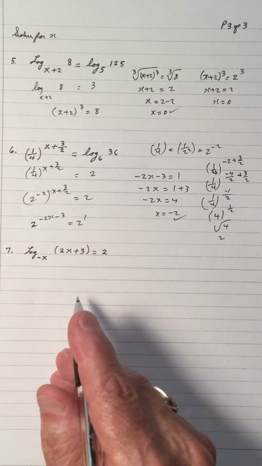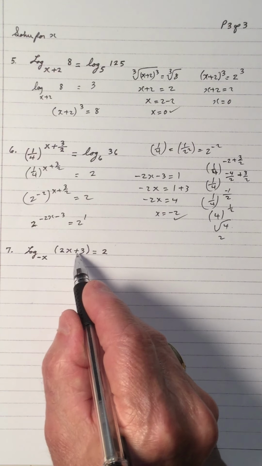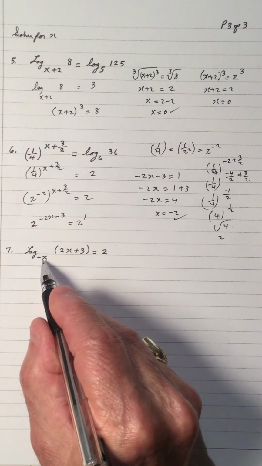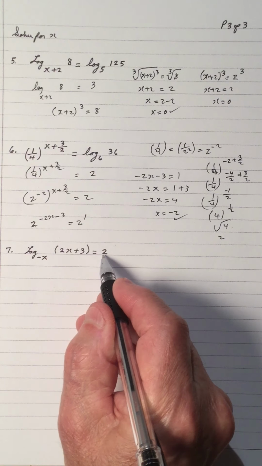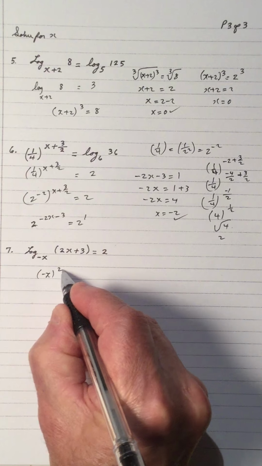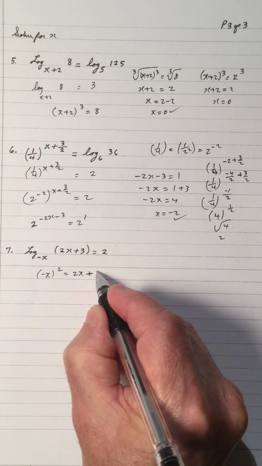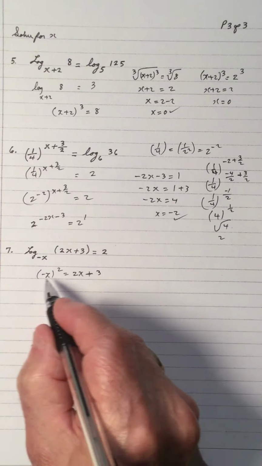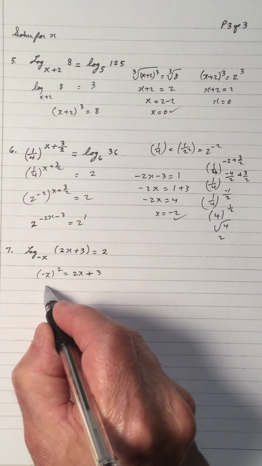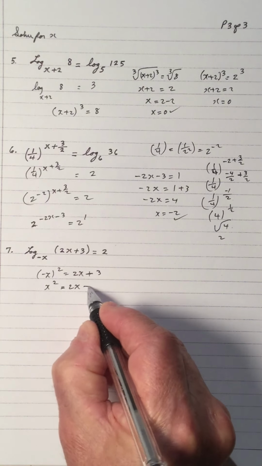And number 7, we have the log of 2x plus 3 when the base is negative x equals 2. So the base is negative x, exponent is 2, and we have 2x plus 3. So we square this. Negative x squared is x squared equals 2x plus 3.